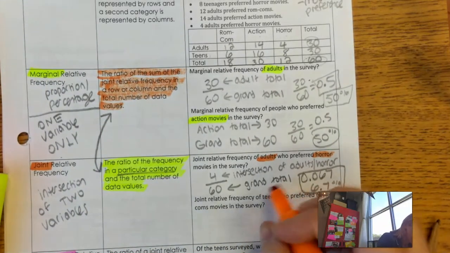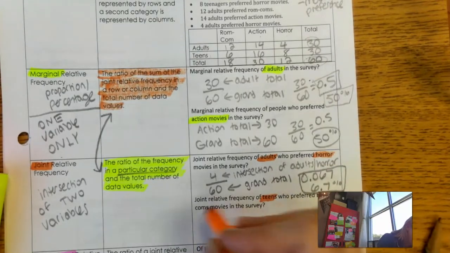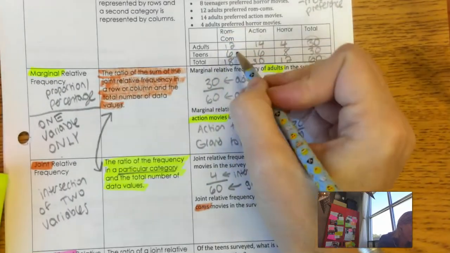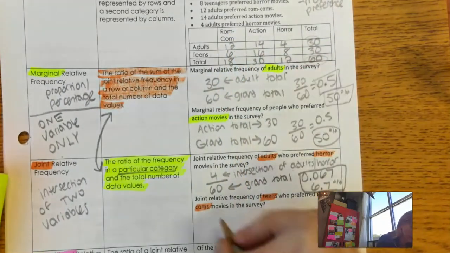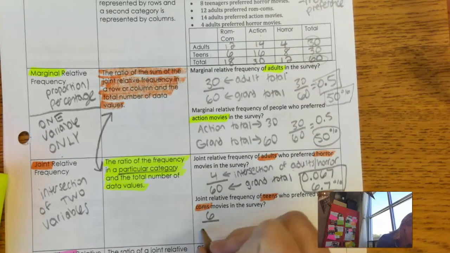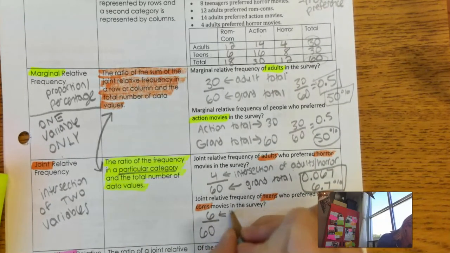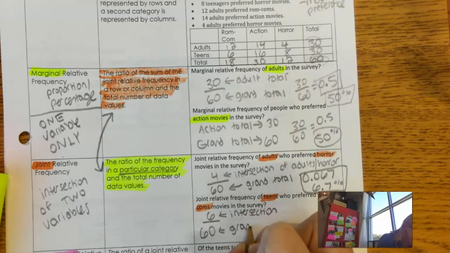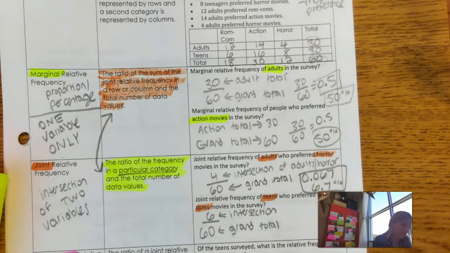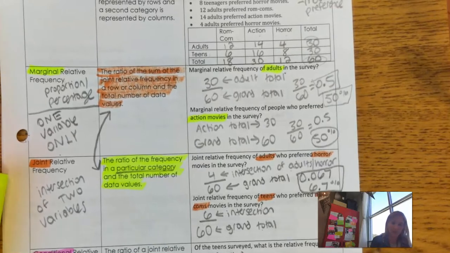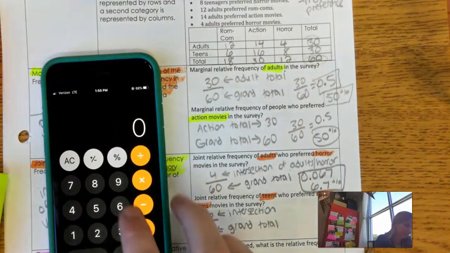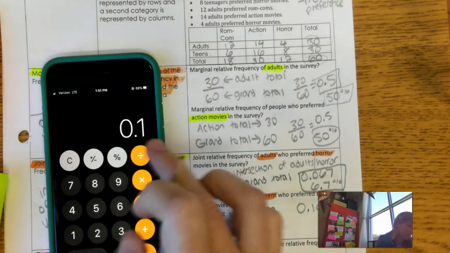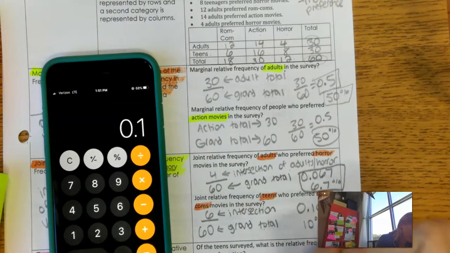All right, so for this one, our intersection now is going to be teens and rom-coms. All right, so the intersection of teens and rom-coms is going to be 6 over my grand total, which is 60. So I'm going to put intersection here, and I'm going to put grand total down here. All right. 6 divided by 60 gives me 0.1, which is 10%.